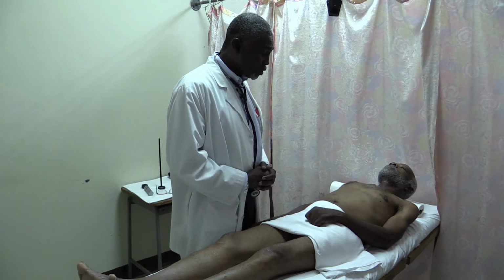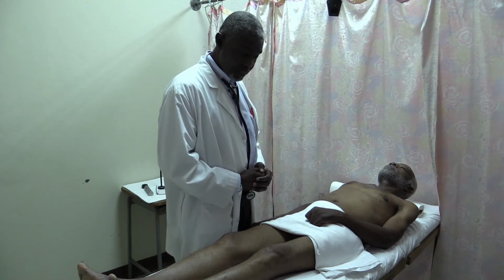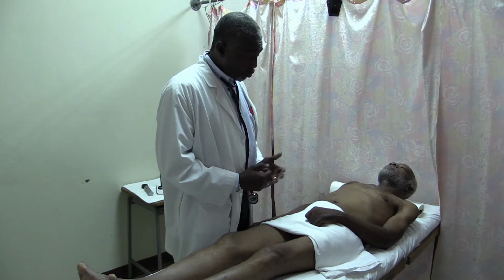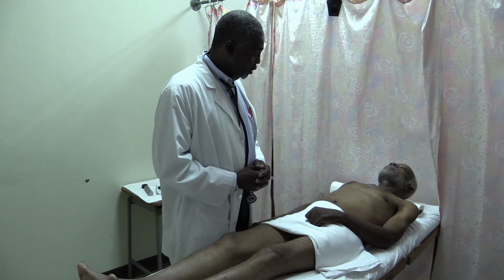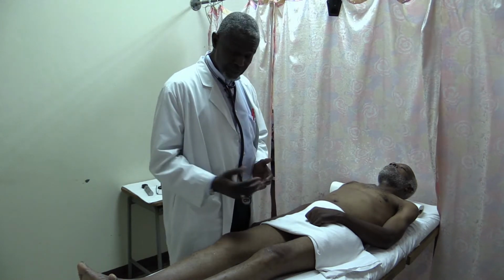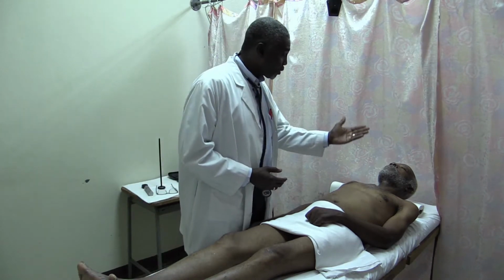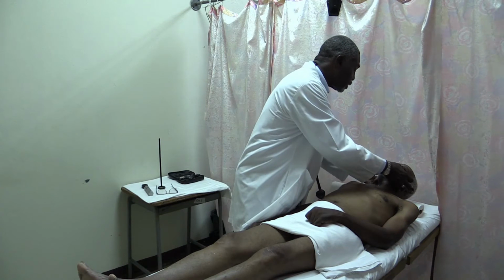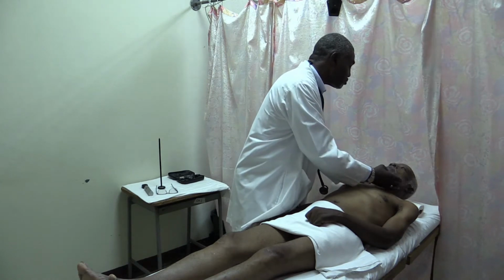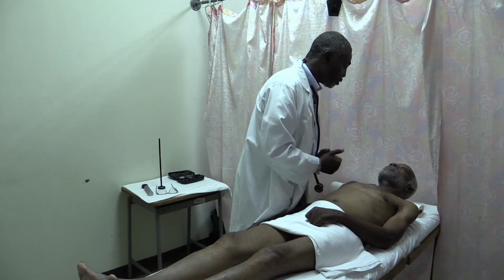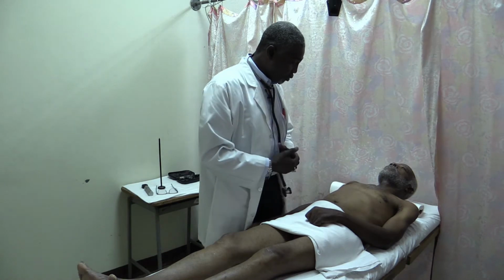He doesn't have any redistribution of his fat, as in Cushing syndrome. Looking at target organ damage, we could look for edema. We could also look for anemia in case he has kidney disease. He doesn't appear to have any of those.